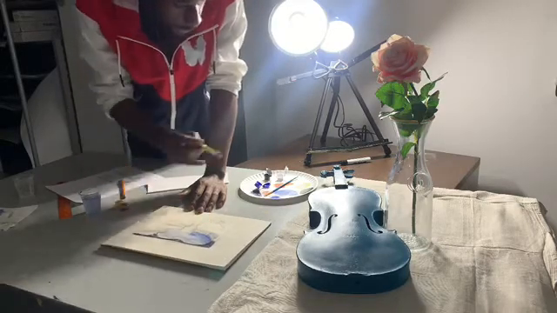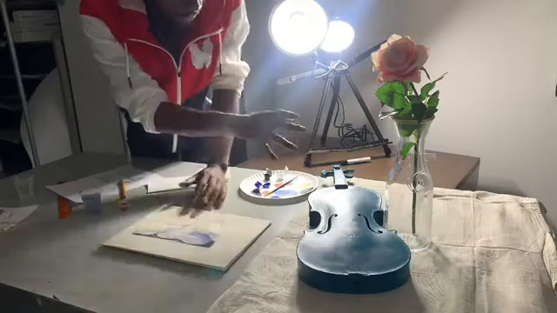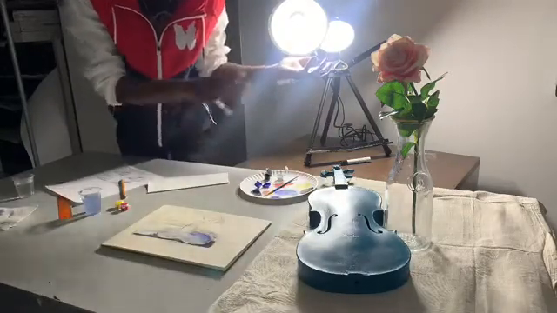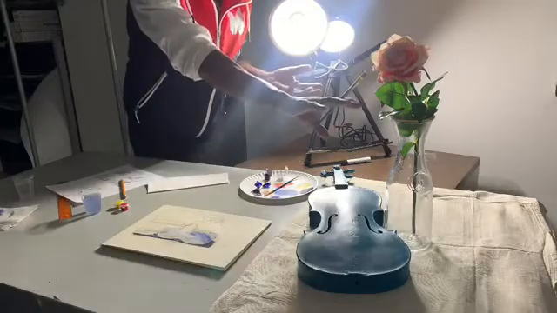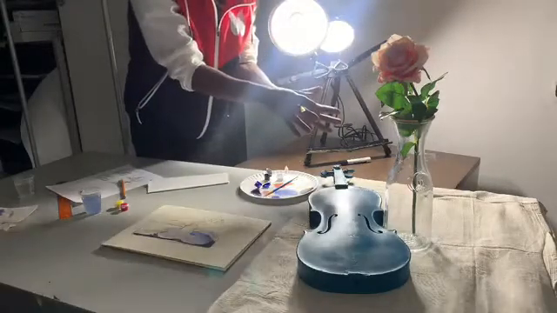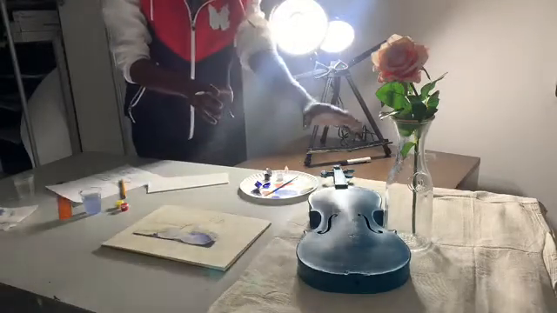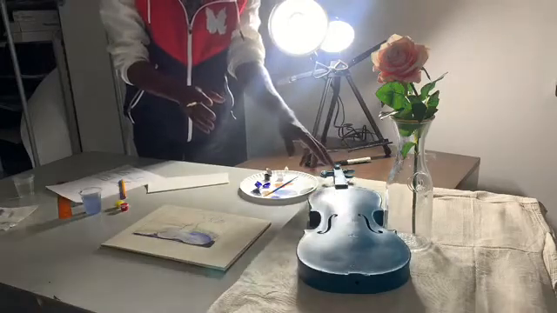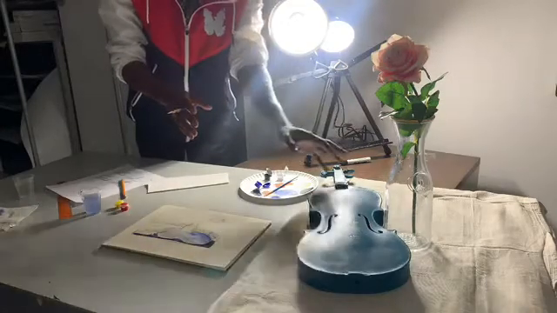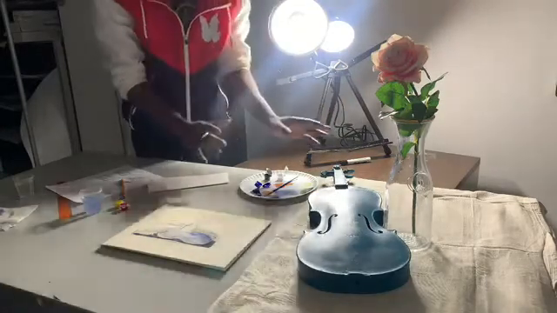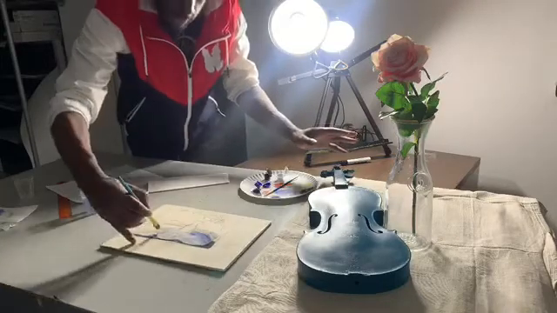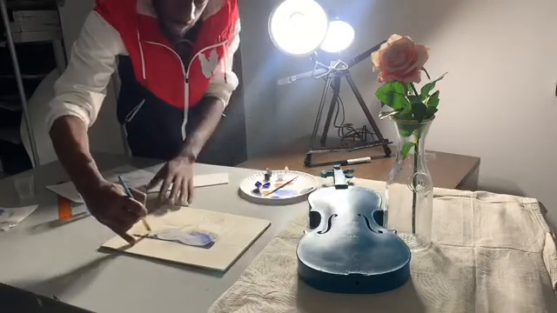That'll be a highlight. The light is over here, so wherever the light is hitting these objects will be the lightest points of the whole painting. So we already know all this will be lighter.